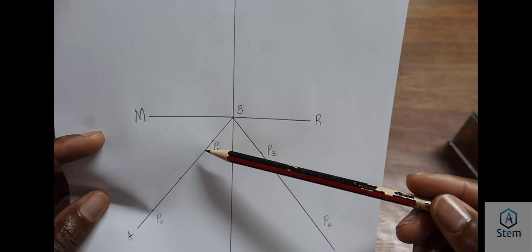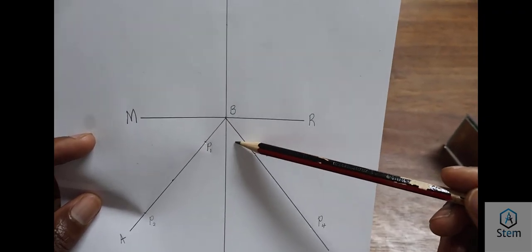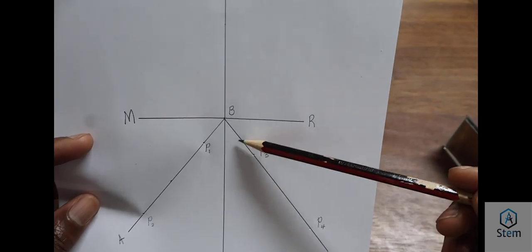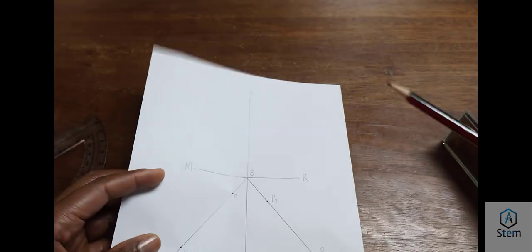So you can measure this angle, 40 degrees. You can measure this angle, it is 40 degrees as well. Okay, let's go to the next instructions.